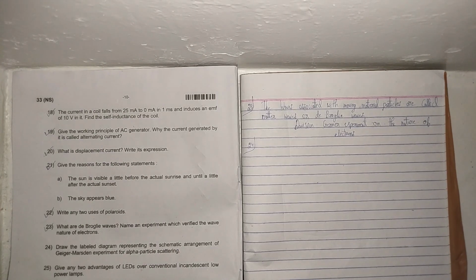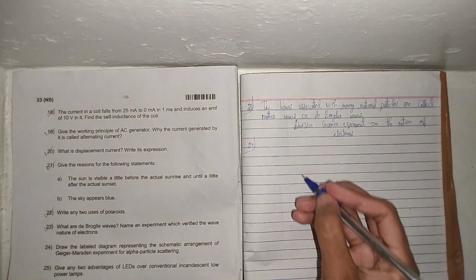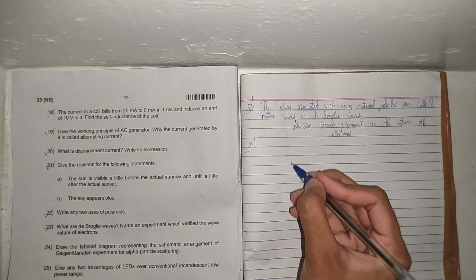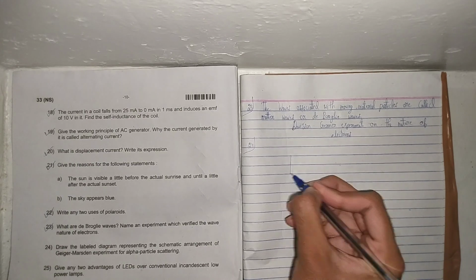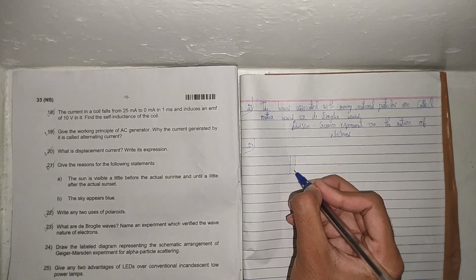Here they have asked us to draw the labelled diagram representing the schematic arrangement of the Geiger-Marsden experiment for alpha particle scattering. Okay, let us start. Here you make two poles.